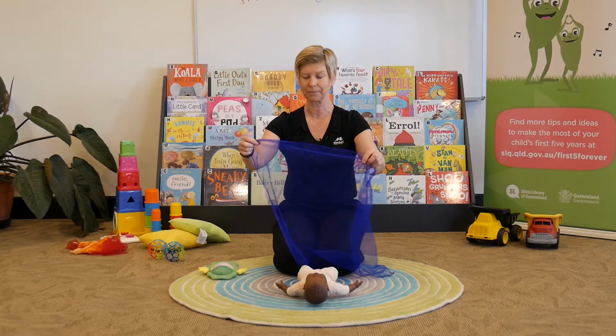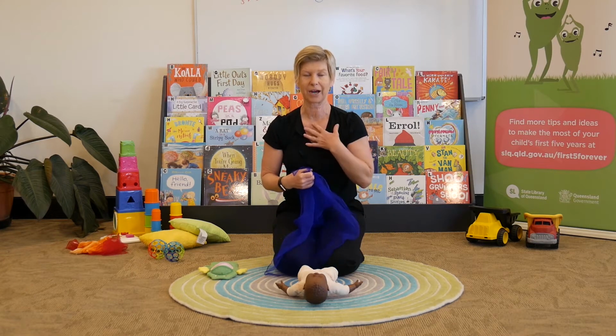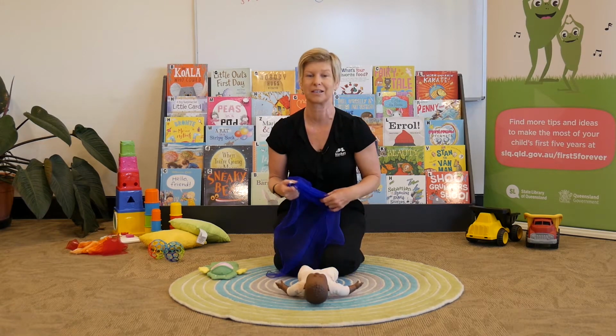So this one's a lovely one for their eye tracking, because they'll follow the bits of fabric as they swirl around in the wind like a leaf. We'll try it again. Now it's really important that we repeat these songs, not only for ourselves to learn the words, but it's also how your child learns the words.